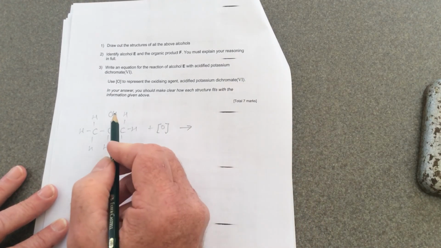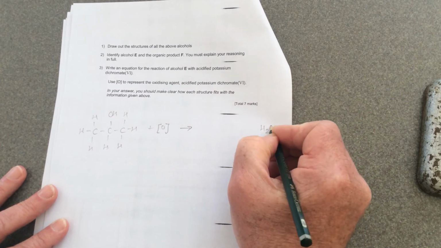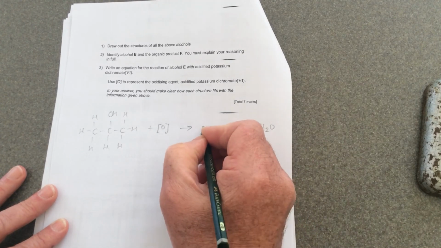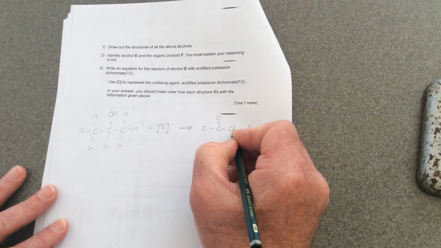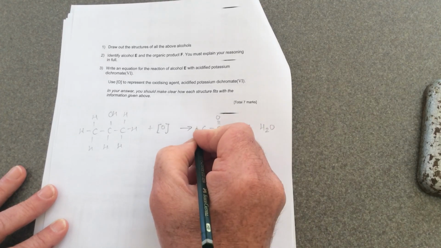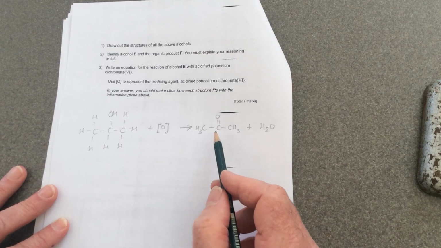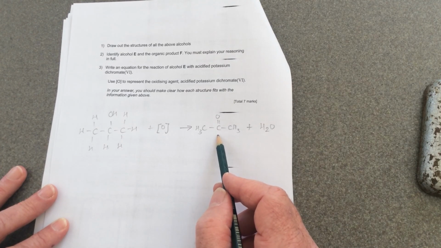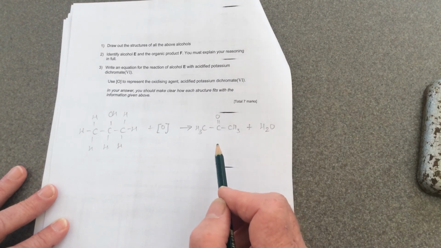The oxidising agent removes 2 hydrogens to make a water molecule, which leaves me with this molecule, a ketone with 3 carbons, propanone.